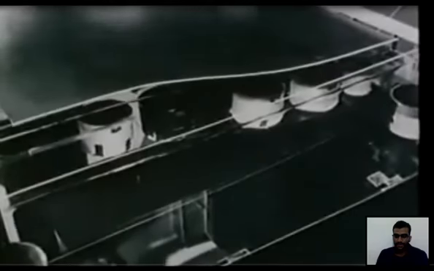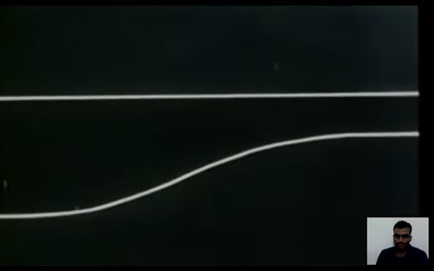Now here what we are going to do is observe a flow through a contraction and define what is a streamline and what are the streak lines. So here the flow is taking place from left to right.